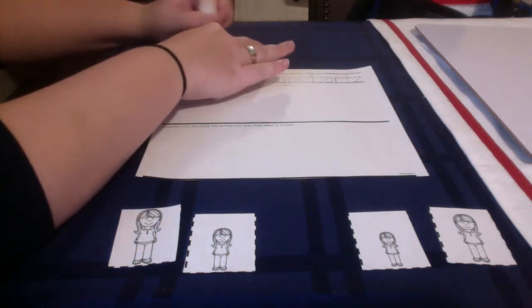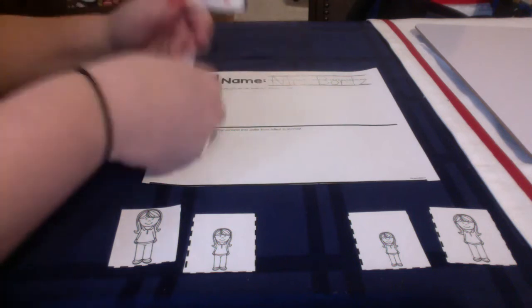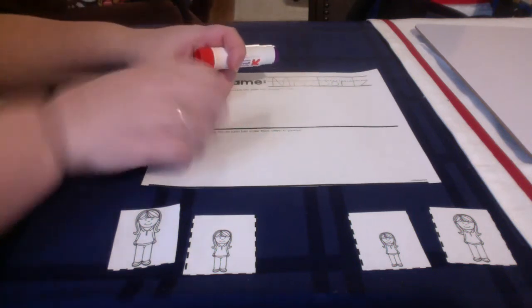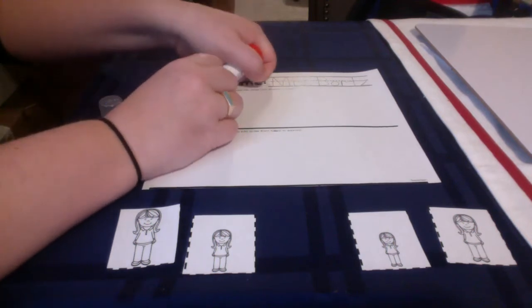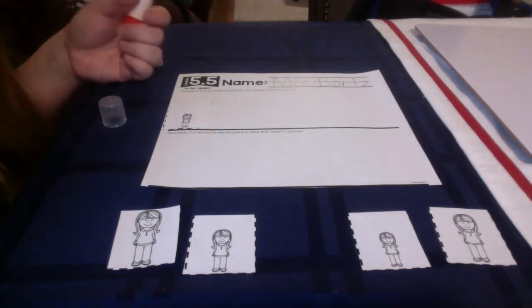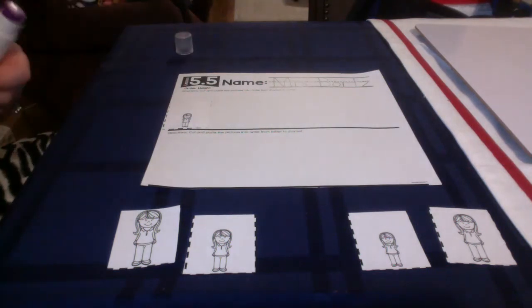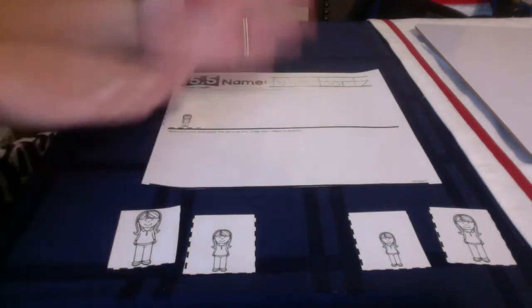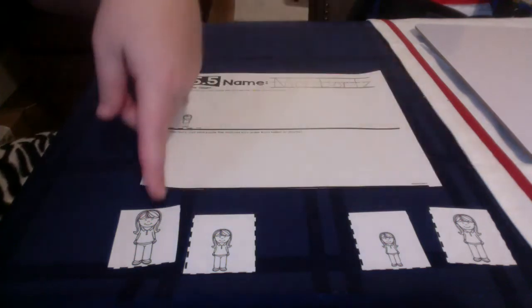You're going to put some glue on the back of that picture, and then you're going to glue it all the way to the edge of the paper like this. Okay, so there's enough room for all the pictures to go nicely in order. Now the easiest way to do shortest to tallest is, we don't forget that she's here, but we're just looking at these photos now.